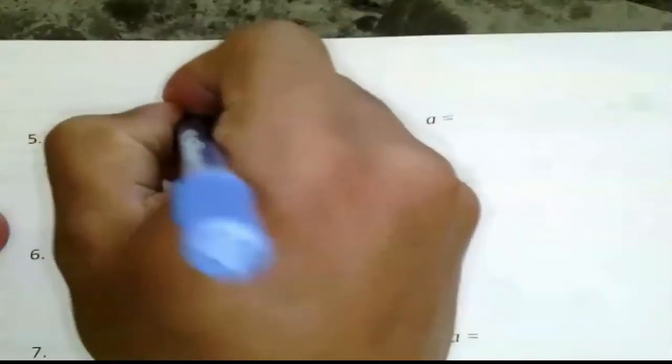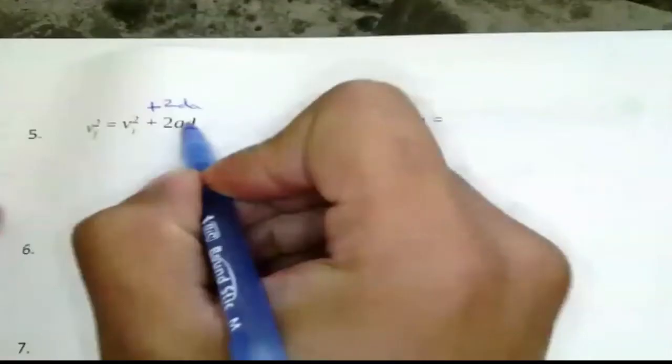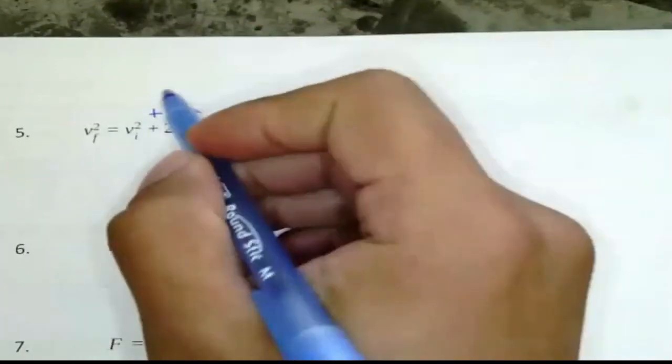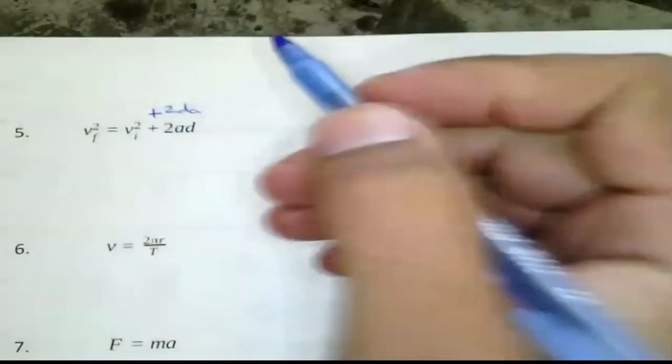And keep in mind, you can rewrite 2AD in multiple ways, one of which could be 2AD. You could also write it as 2DA if you wanted to. So for example, plus 2DA is the same thing as plus 2AD. And you could rewrite multiple different ways of this as well. You could say plus AD2 or plus DA2. When they're being multiplied, it doesn't matter what order they come in.